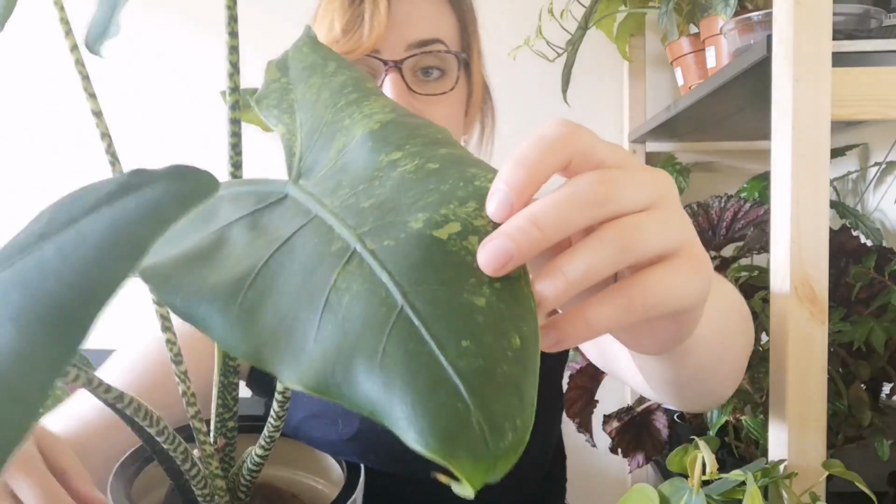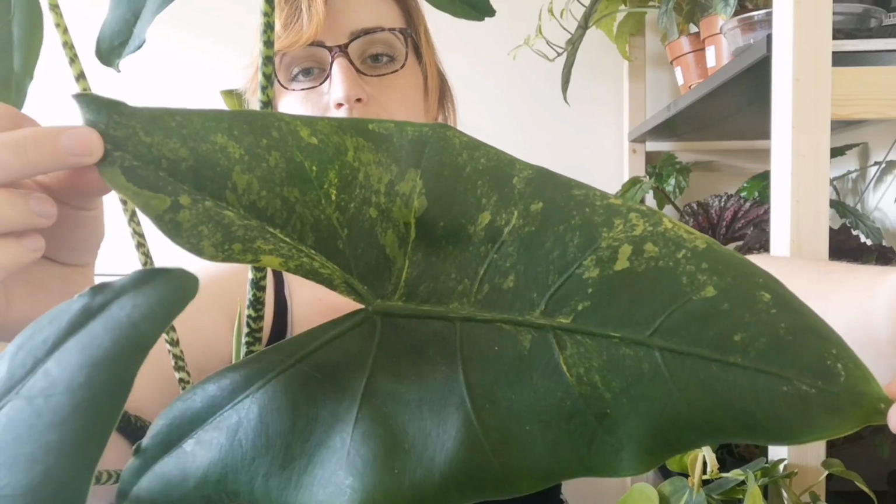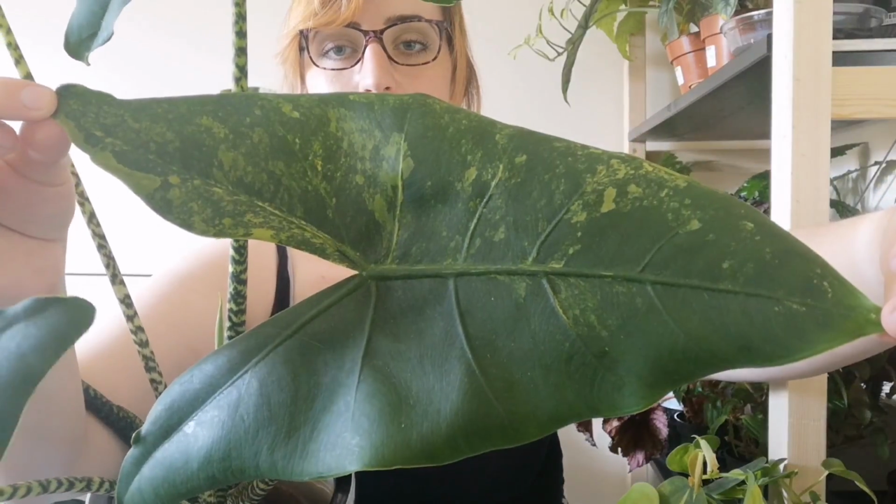This one, it's possible it could be within the genes. So this is my variegated Alocasia zebrina. Have a look at that beautiful leaf. Isn't that stunning? So he's got yellow splashes all over his lovely leaf.